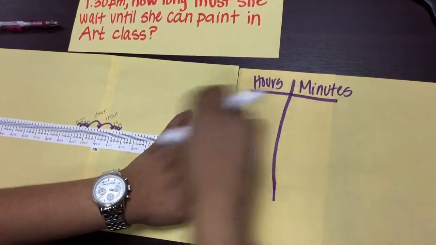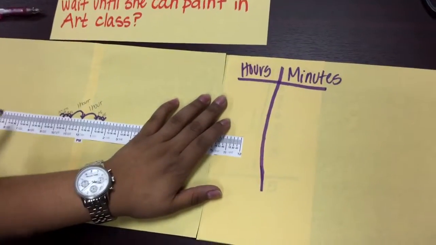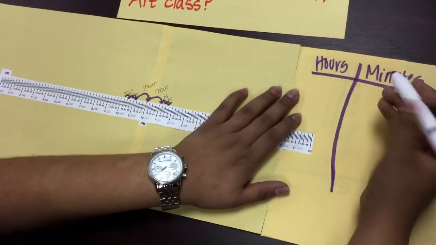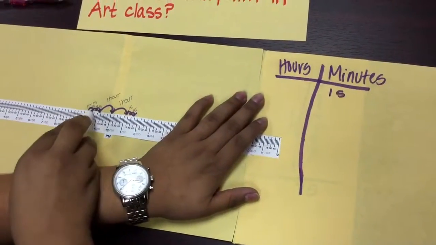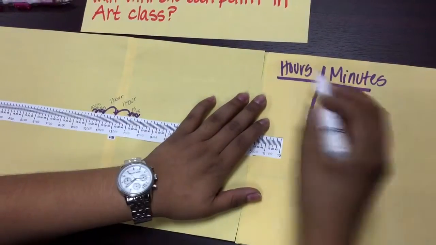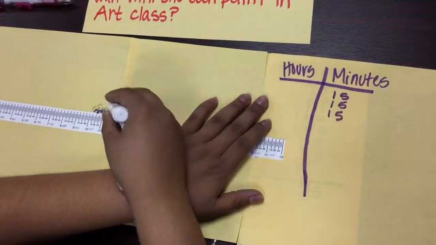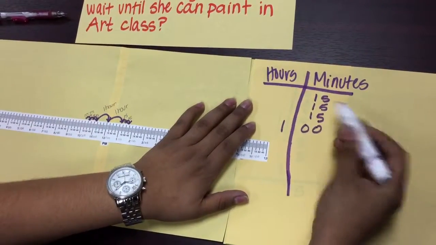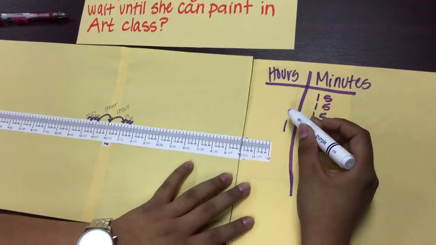So in order to do that, we can calculate our different loops here of different time intervals. So we have 15, 15, 15, 1 entire hour with 0 minutes, because the 60 minutes were able to regroup into 1.